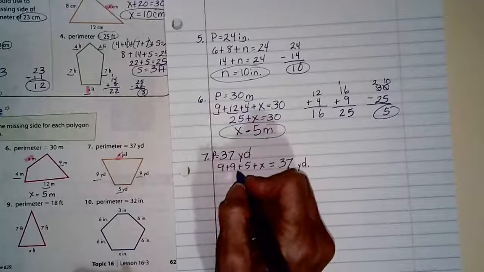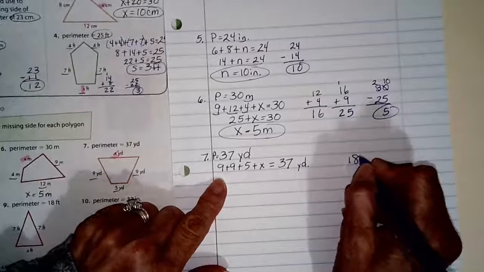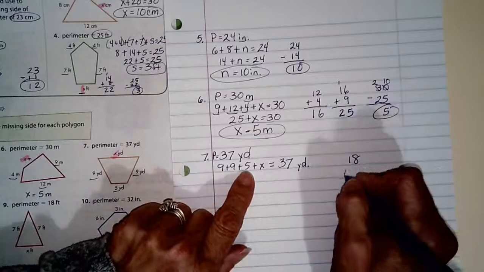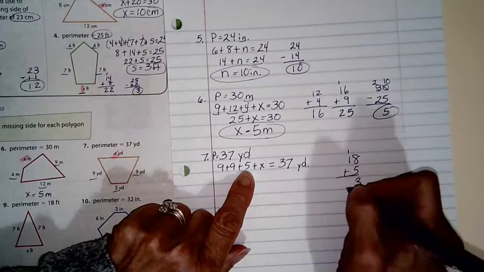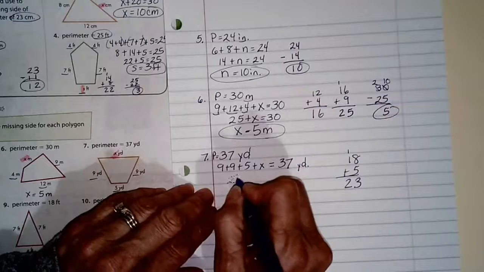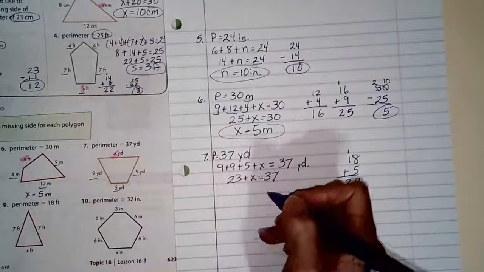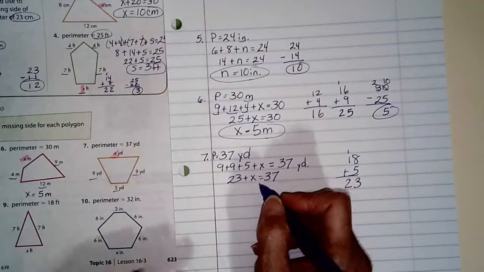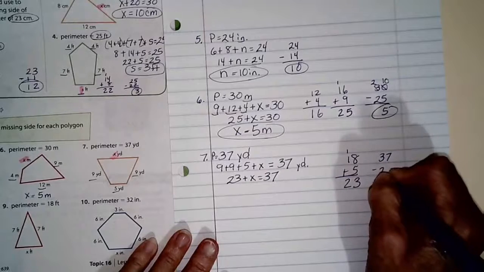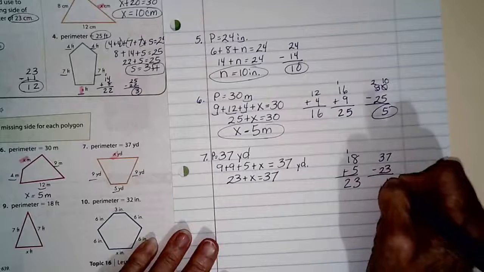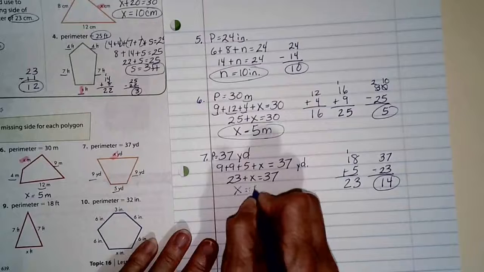So I like to add my doubles first, and I know that 9 plus 9 is 18, and then I've got to add plus 5. 8 plus 5 is 13, 3 in the 1s, 1 in the 10s, 1 plus 1 is 2. So I know that so far I have 23 plus x is equal to 37. So how are we going to solve for x? That's right, inverse operation, we're going to subtract. So 37 minus 23. 7 minus 3 is 4. 3 minus 2 is 1. So I know that x is equal to 14.